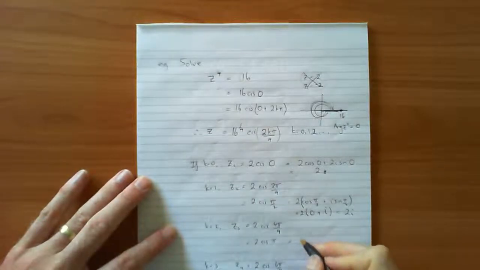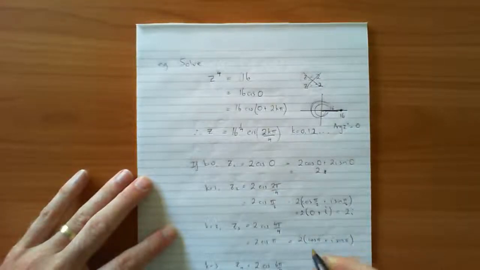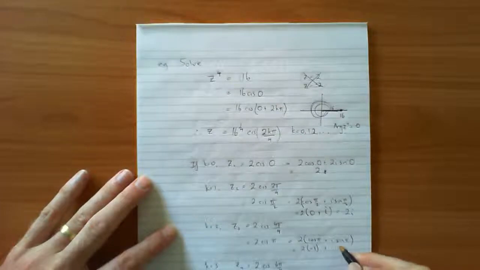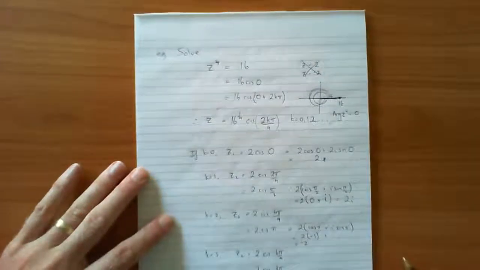This one here, we've got 2 times the cos of pi plus i times the sine of pi equals 2 times, the cos of pi is negative 1, plus the sine of pi is 0, so we've just got negative 2.